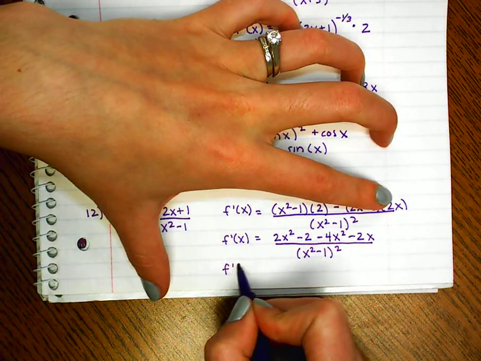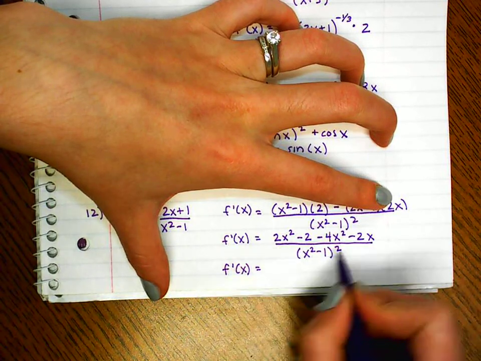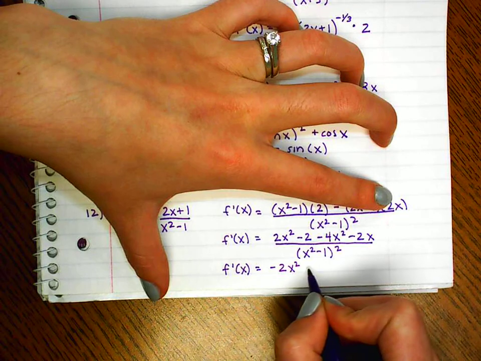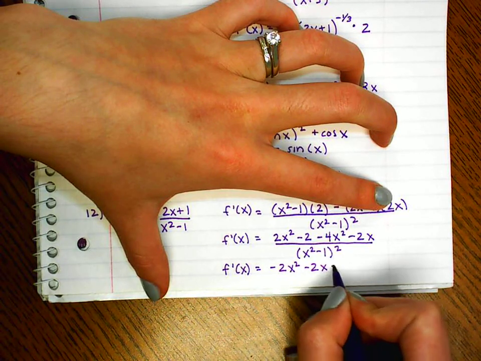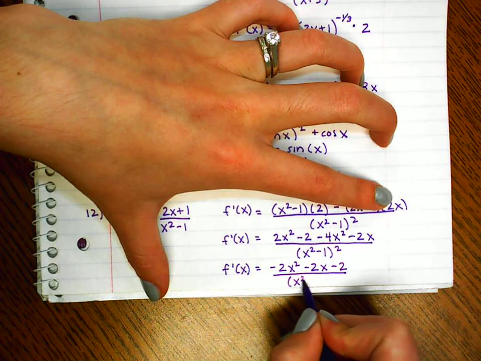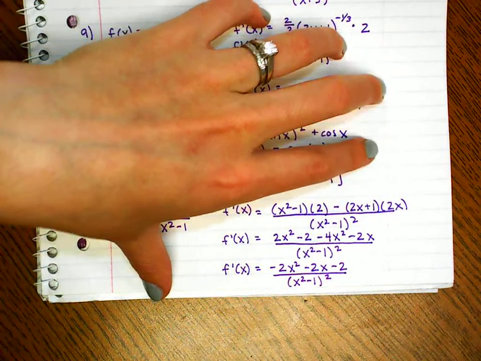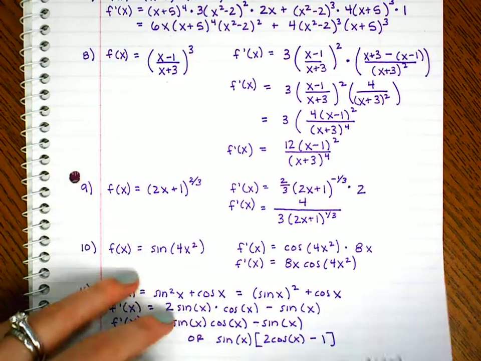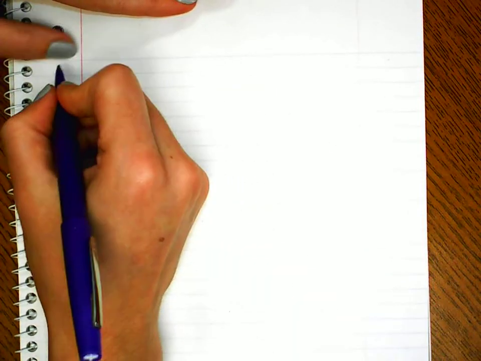So our final answer, we'll combine some like terms. So minus 2x squared minus 2x minus 2 over down, down. Okay, let's keep going. 2 more for this section. Number 13.